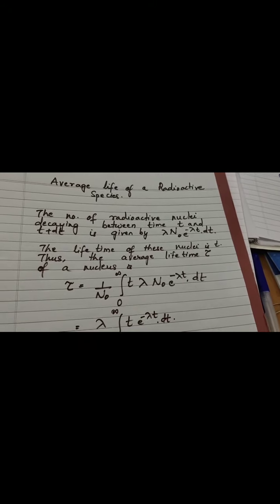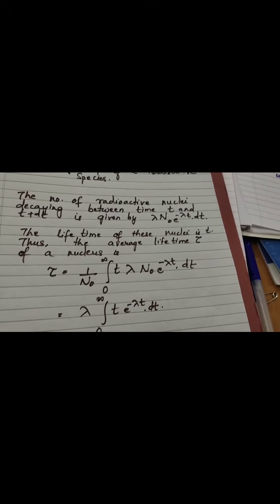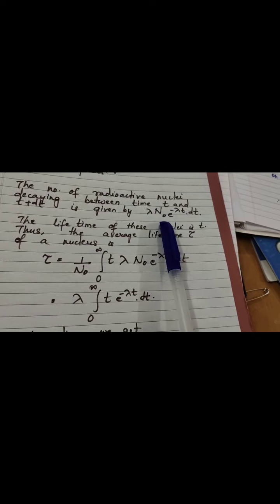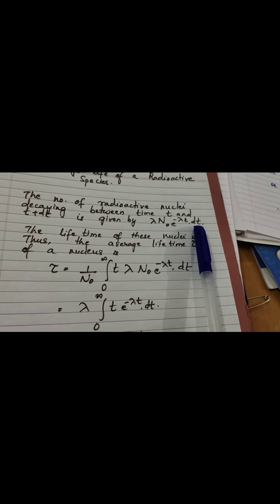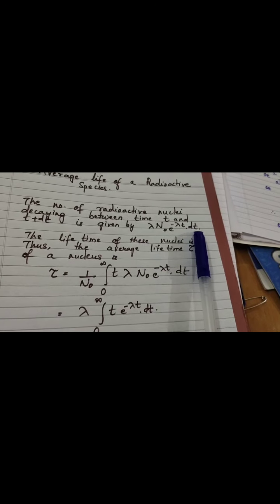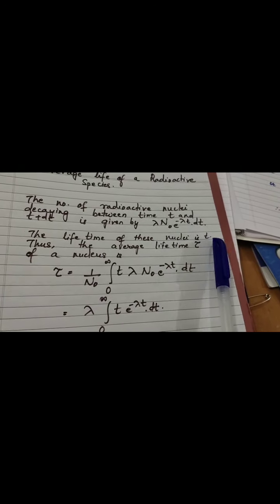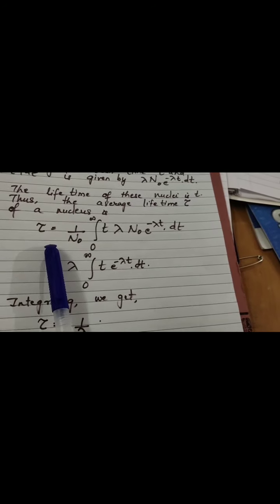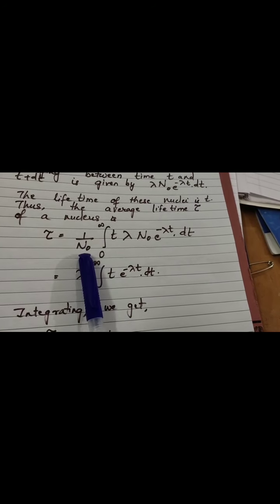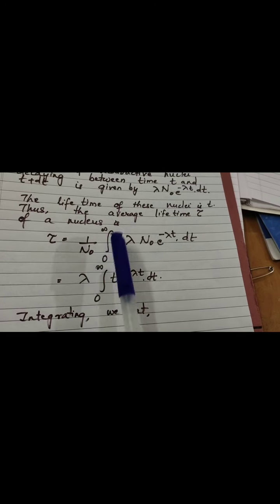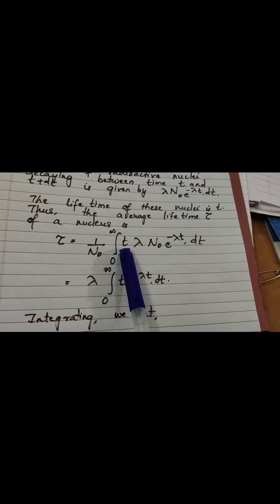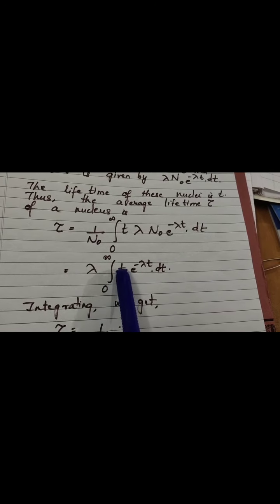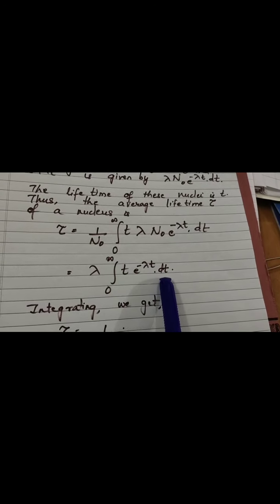Now in this derivation we have to understand, let the number of radioactive nuclei decaying between time t and t plus dt be given by lambda n0 e raised to minus lambda t dt. That was from our earlier equation of radioactive disintegration. So the lifetime of these nuclei is t, and the average lifetime tau of a nucleus is given by, we have to perform this mathematical function, tau is equal to 1 upon n0, and integrating within the limits 0 to infinity, we have to integrate the remaining equation t lambda n0 e raised to minus lambda t dt. That will give us lambda integration of 0 to infinity t e raised to minus lambda t dt.